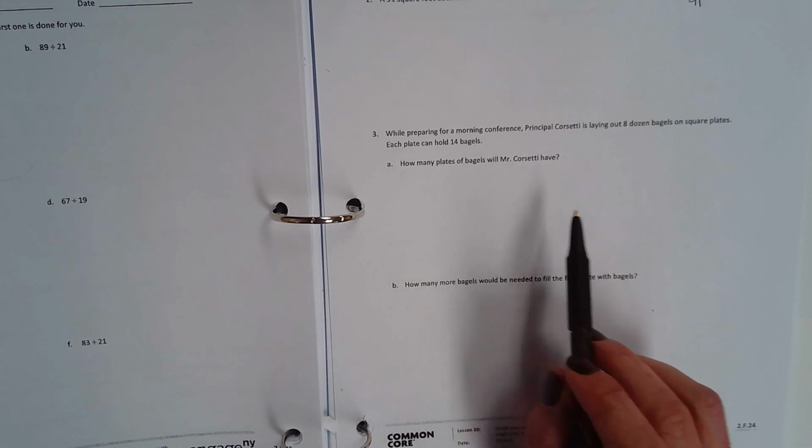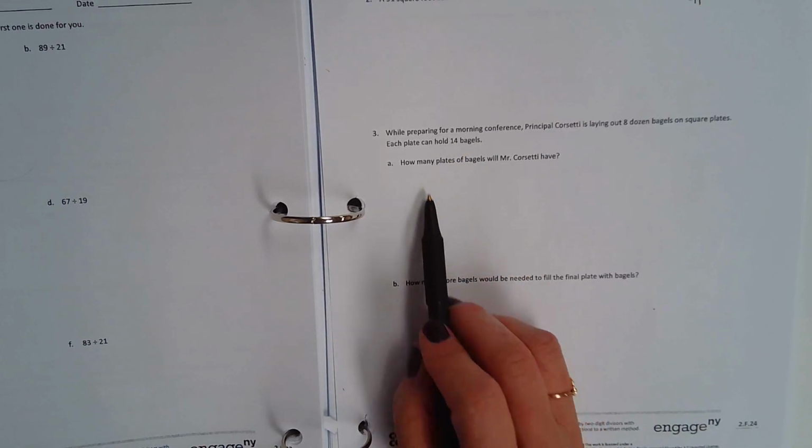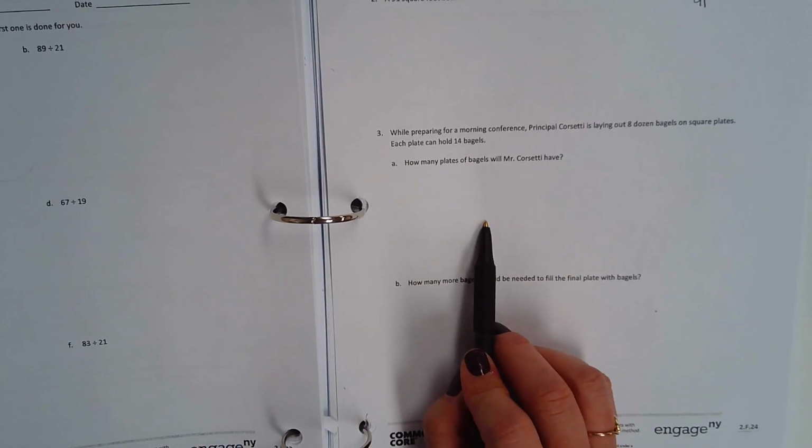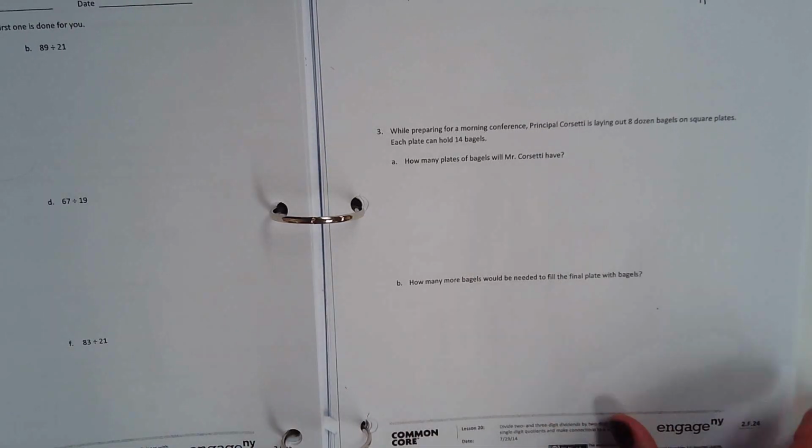They're laid out in a dozen. Well, each plate can hold 14 bagels. If one is short bagels, how many bagels do you need in order to make that fit? All right, you're going to do great. You will do very well.